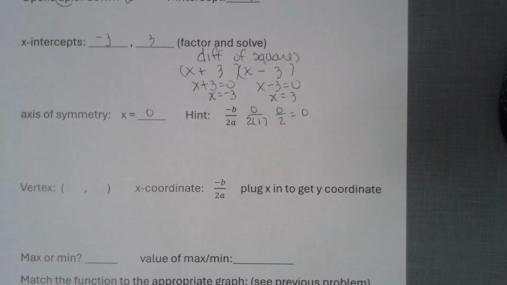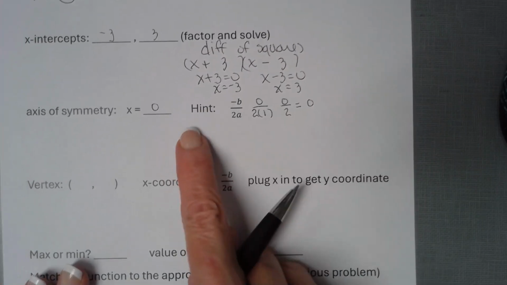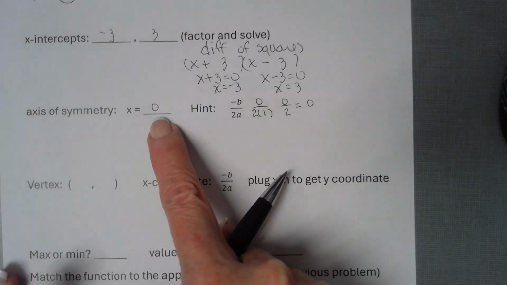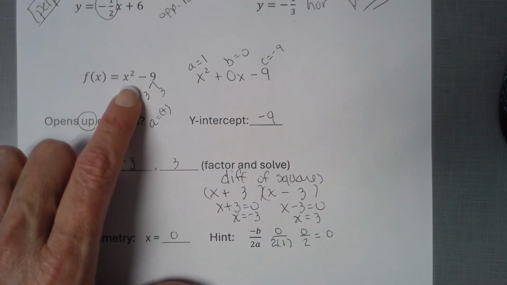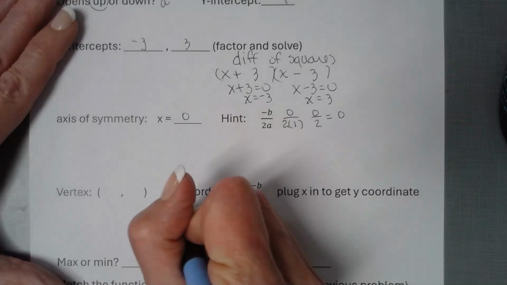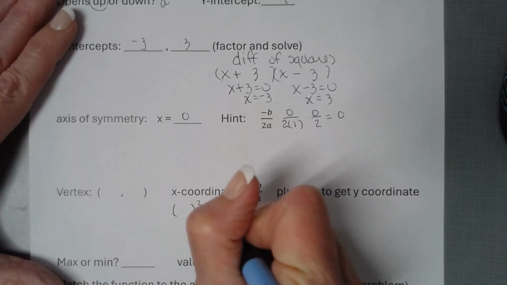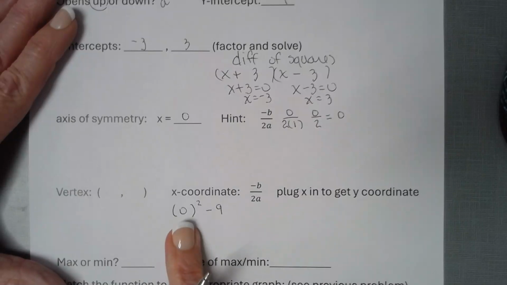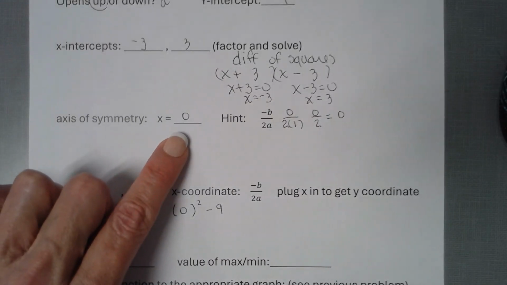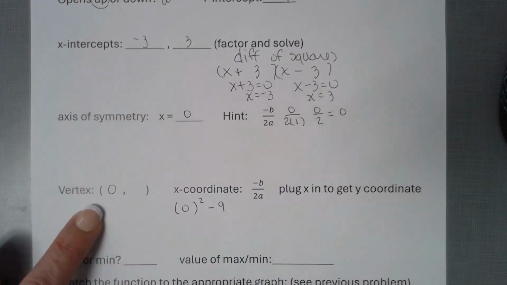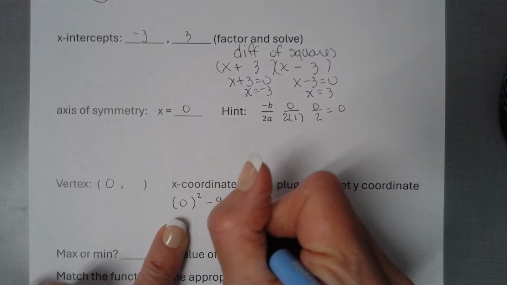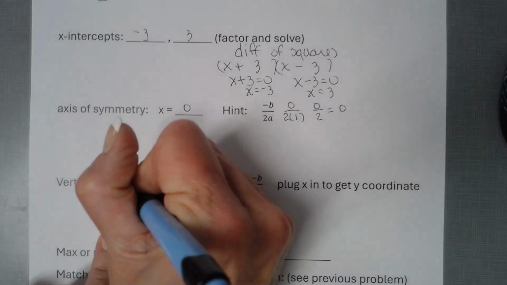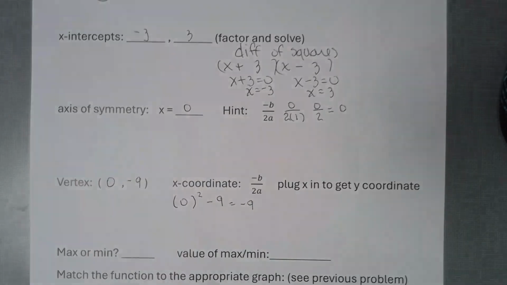If I want my vertex, I take my axis of symmetry and do what? I plug it in. So what does it sound like? Blank squared minus 9, and I plug the x part in the blank. And again, because the axis of symmetry goes through the vertex, the x coordinate is 0. And then 0 squared is 0. So (0, -9) is my vertex.